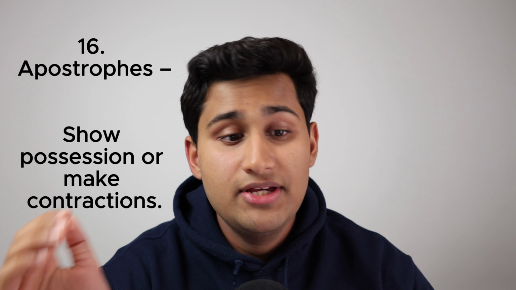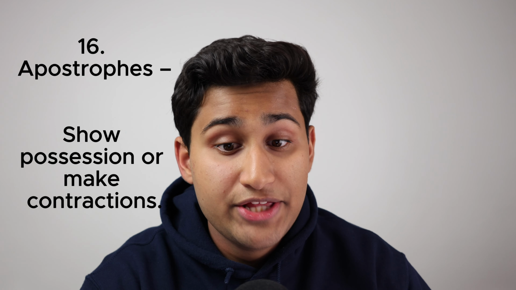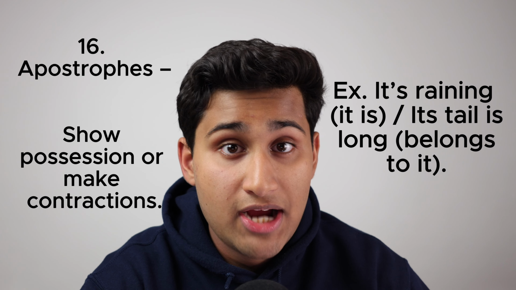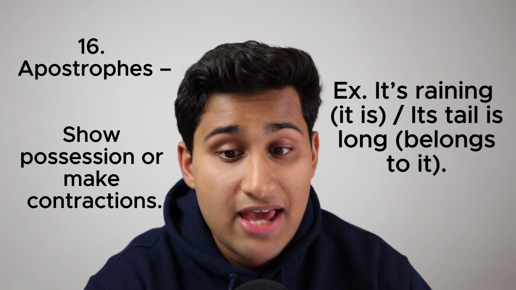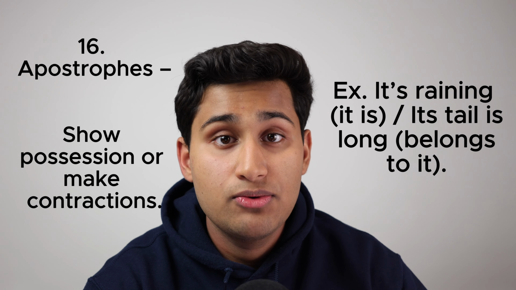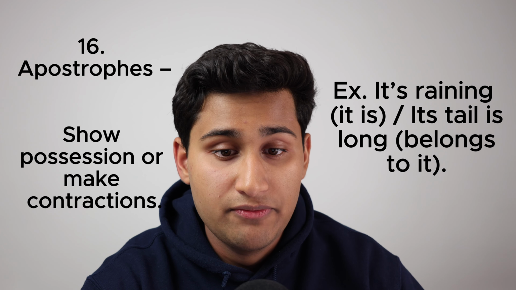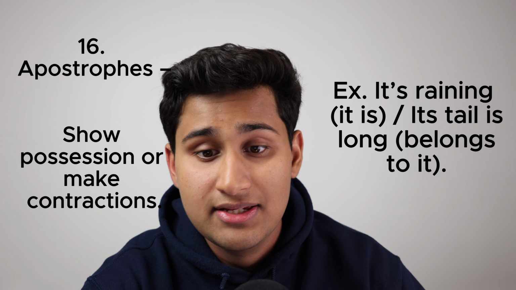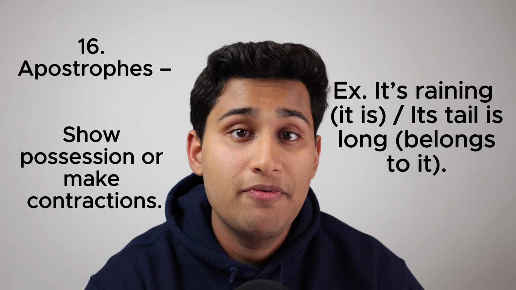Next are apostrophes. This, as we said before, shows possession or makes contractions. So if you say "it's raining," "it's" is a contraction of "it is," so you put the apostrophe before the S. Or if you say "its tail is long," this is referring to a tail that belongs to an animal, so you don't put an apostrophe because it's not saying "it is." This also goes for "don't," like "do not," "can't," "cannot," and those types of contractions.